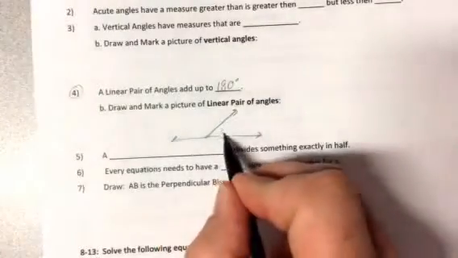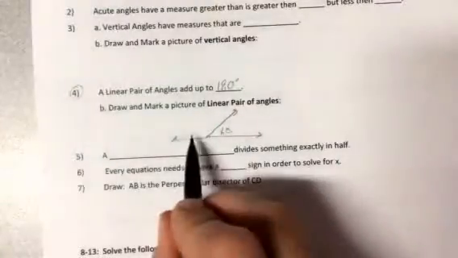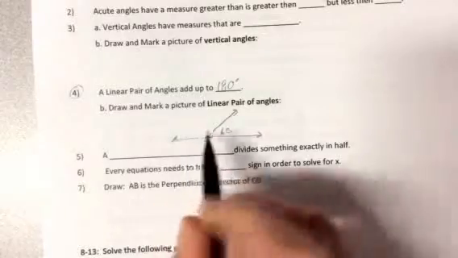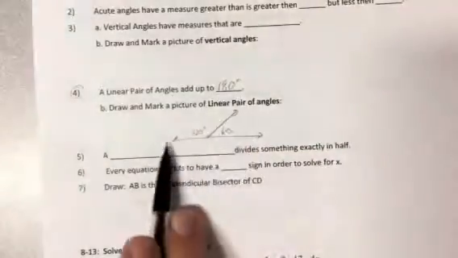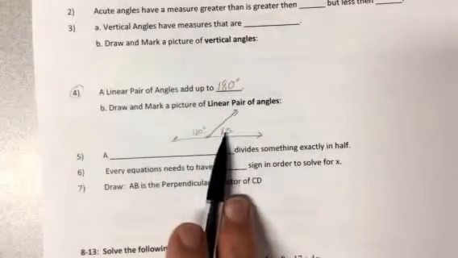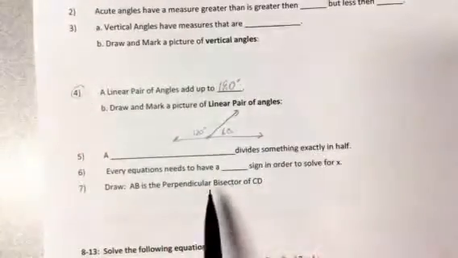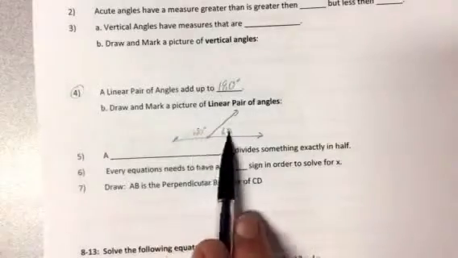So let's say this one is 60. What does this one have to be? And that would have to be 120 degrees because it's got to add back up to 180. Whenever we have a straight line, the two angles add up to 180. If I gave you an equation, it would be this piece plus this piece equals 180.